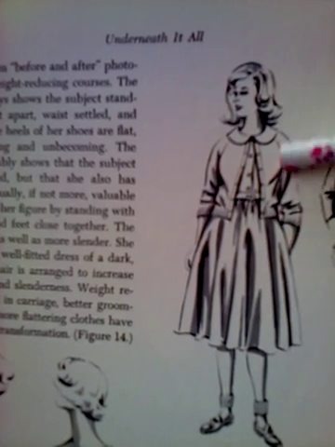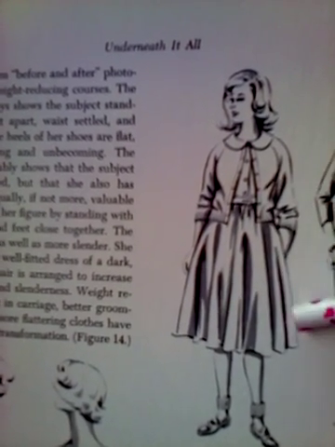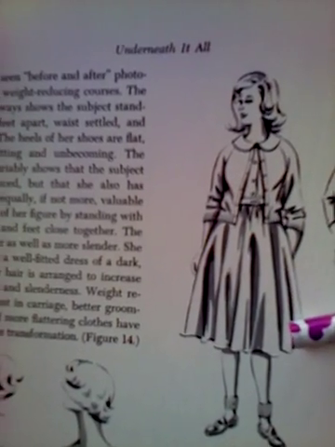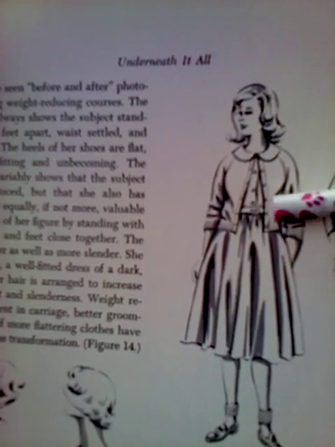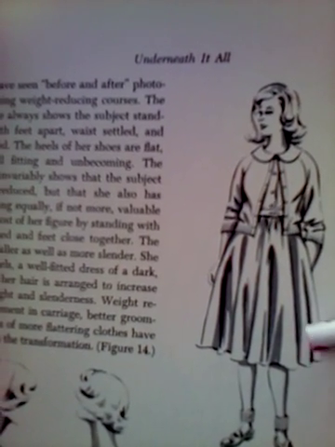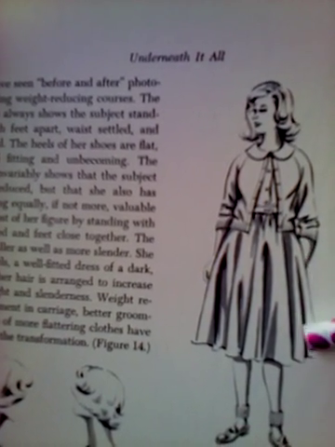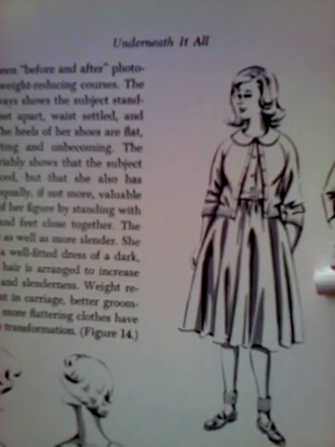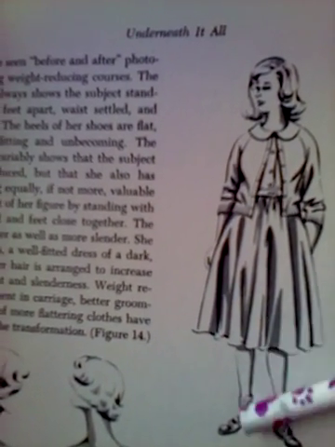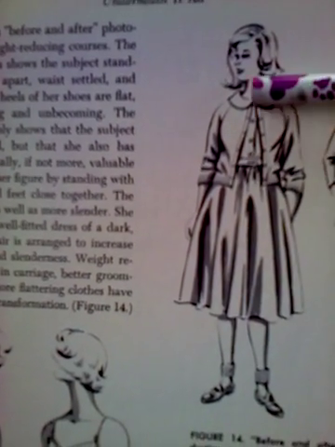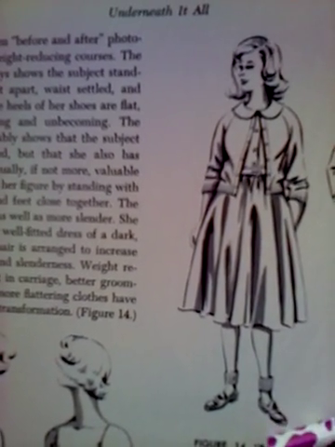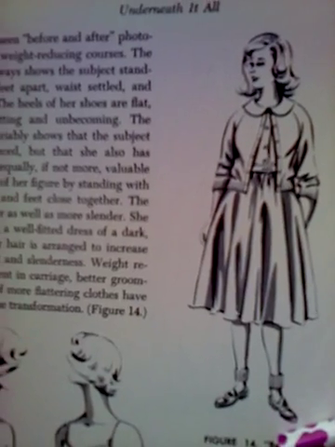Her arms are in a good position, naturally dropping down. Her hips are straight. They're not protruding forward. She's not creating an unnatural position with her body. Her legs are natural. Her feet are in a natural position. I think this is a good right position for a person. So.